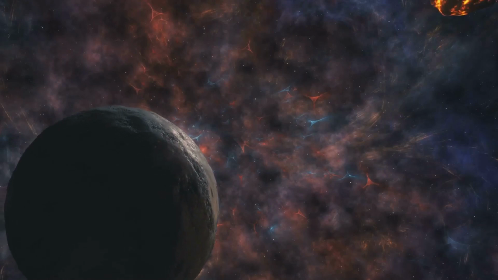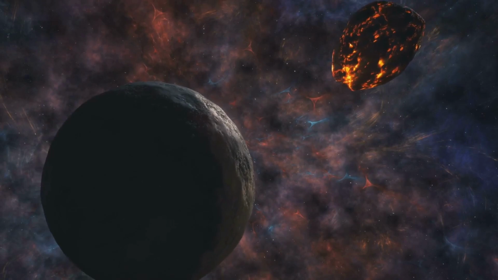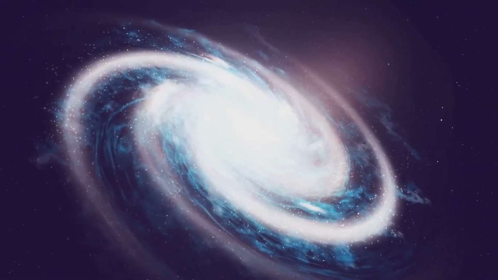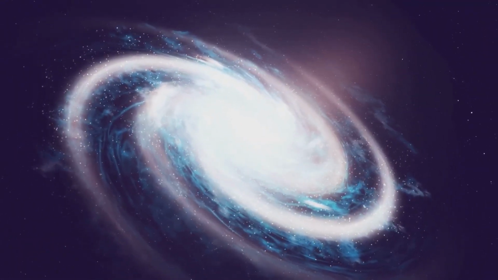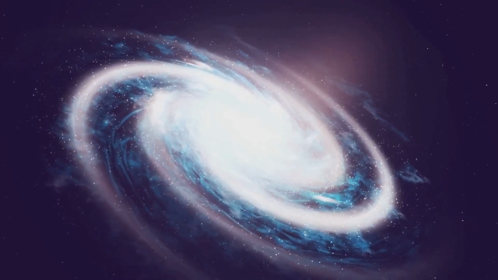This temperature and density gradient would play a crucial role in determining the composition and characteristics of the planets that would form within it. Within the swirling protoplanetary disk, dust grains, tiny particles of rock, ice, and metal, began to collide and stick together. This process, known as accretion, is driven by electrostatic forces and the tendency of small particles to clump together in the presence of gravity.